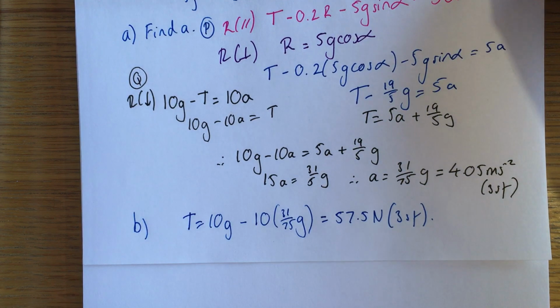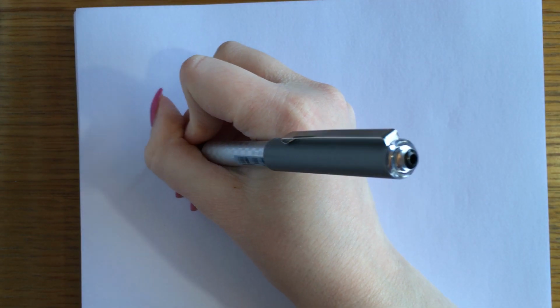Final example on the forces and frictions chapter. So, one end of a light, inextensible string is attached to a block A of mass 2 kilograms. The block A is held at rest on a smooth fixed plane, which is inclined to the horizontal at an angle of 30 degrees.